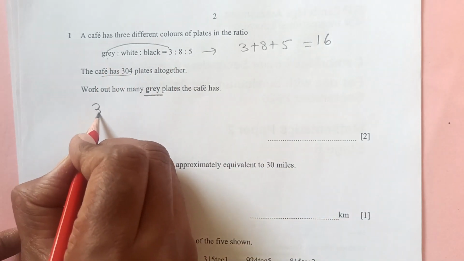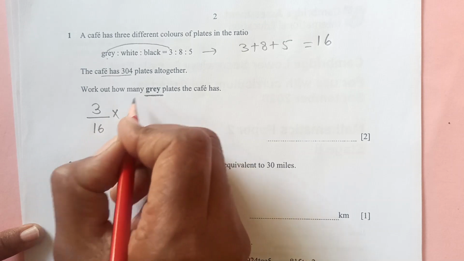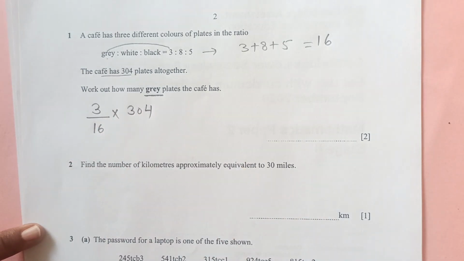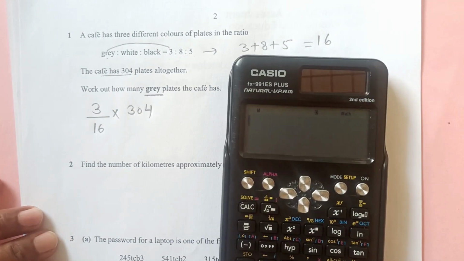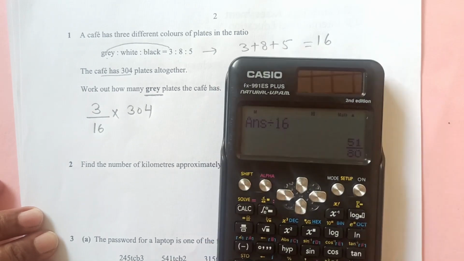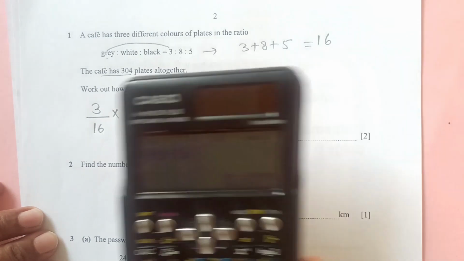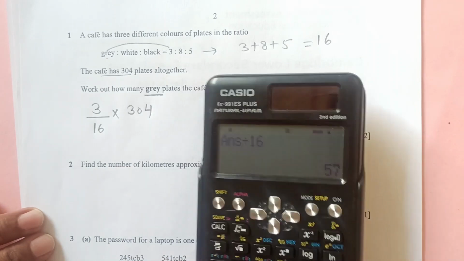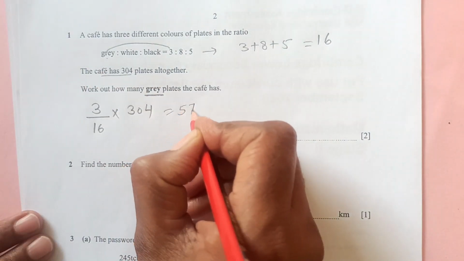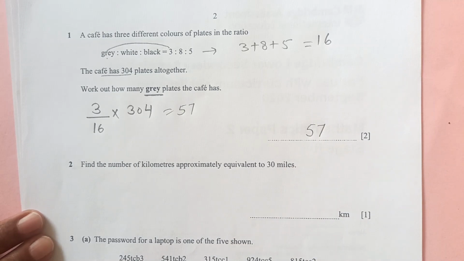So gray is 3 out of 16, and how many will be out of 304? So you just need to use your calculator to solve this, which is 304 times 3 divided by 16. So the answer is, 304 times 3 divided by 16, which is 57. So the final answer is 57, right?